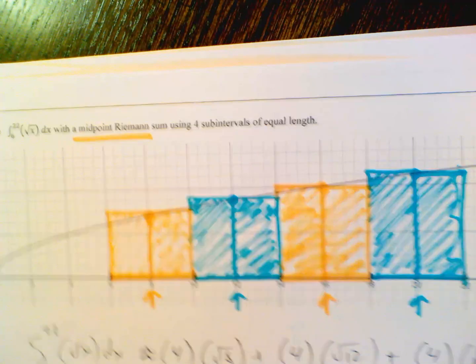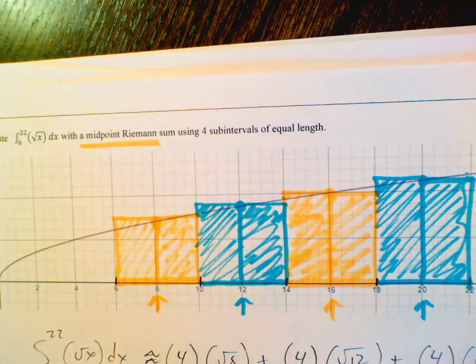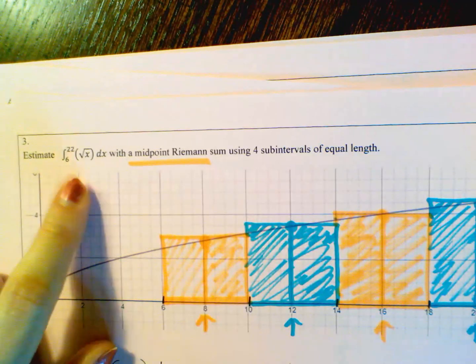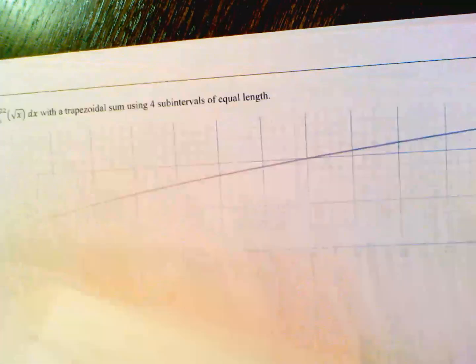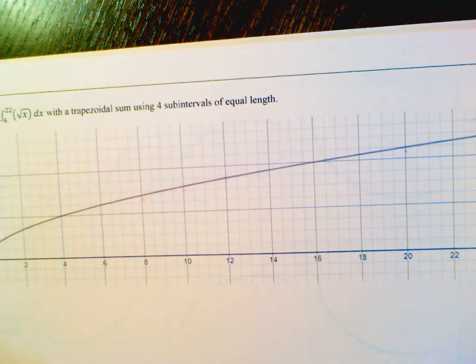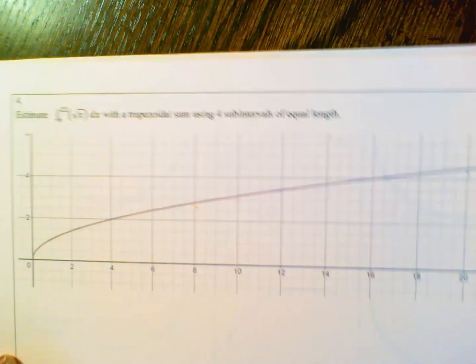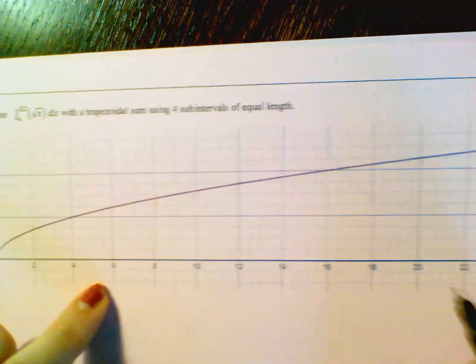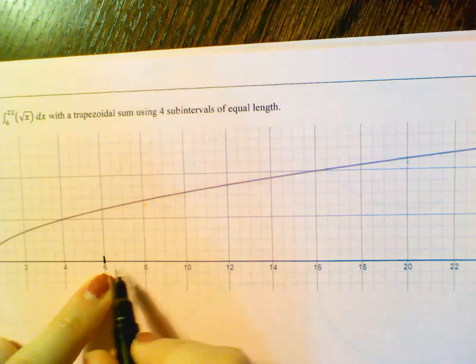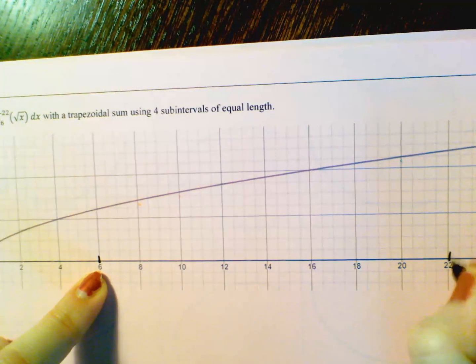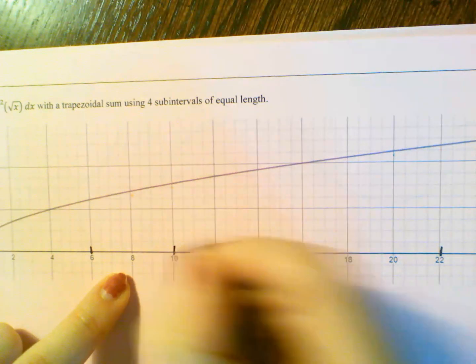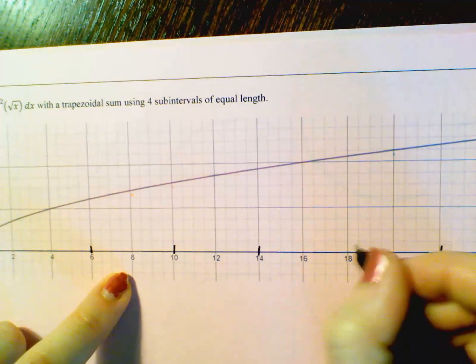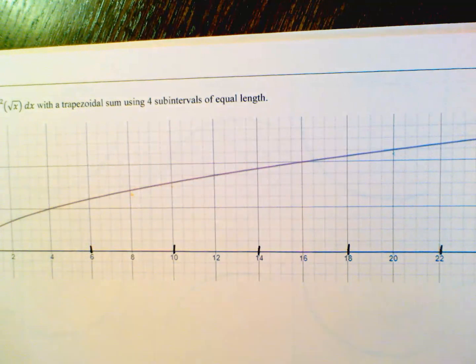But yeah, that is the concept. When you have an infinite number of rectangles, that is this exact value. So anyway, trapezoids will be the best approximation with this type of finite number of subintervals. So we're still using 4 subintervals. Now, this is going to look really good.